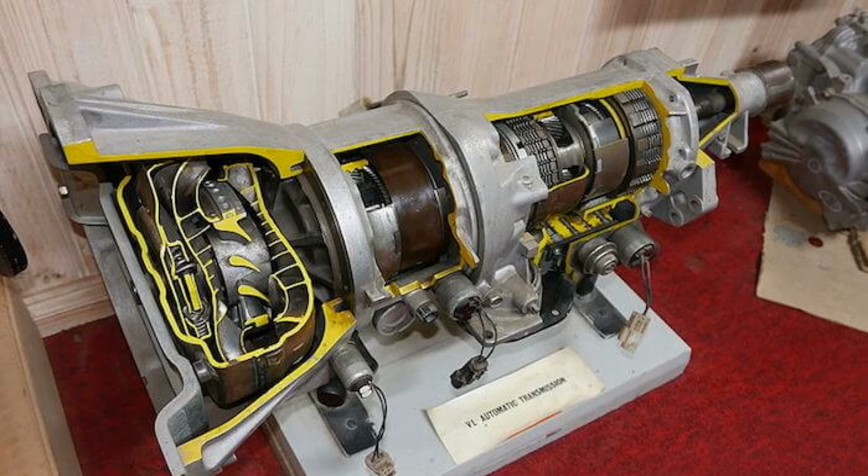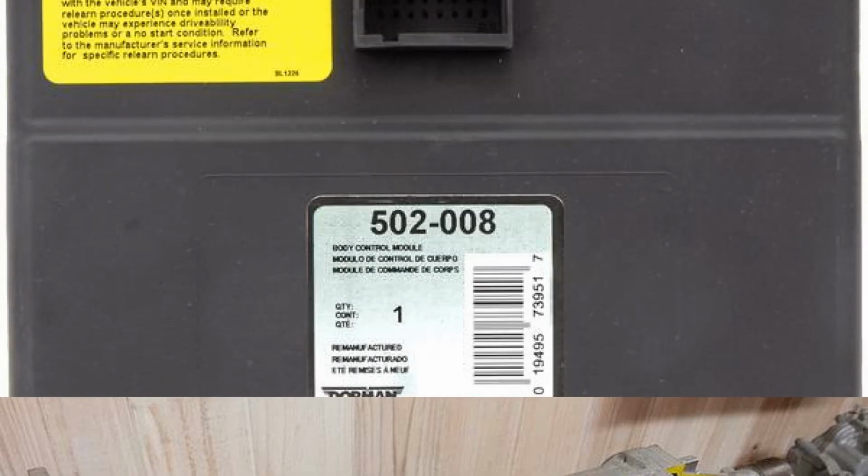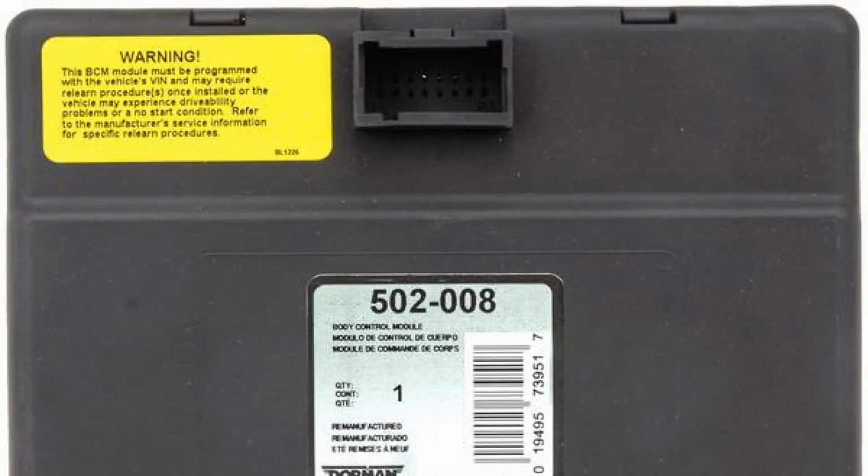The P079E code is communicated by the PCM or TCM when slippage is detected in the transmission's internal E friction element. The malfunction indicator lamp, MIL, is likely to illuminate if this error persists. Some vehicles may require several fault cycles for the MIL to illuminate. Symptoms of malfunction. The main P079E fault symptom for the driver is the illuminated MIL, malfunction indicator light. This is also referred to as the check engine light. The check engine control lamp on the control panel will light up, and the code will be stored as a fault.